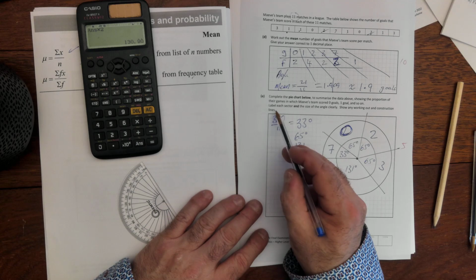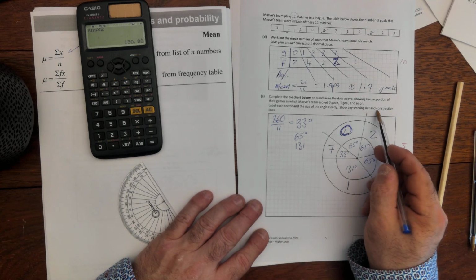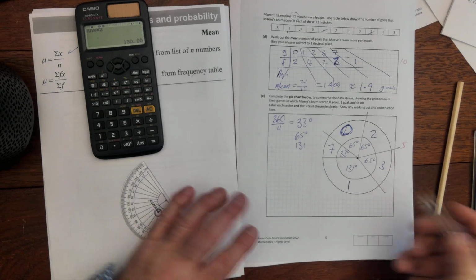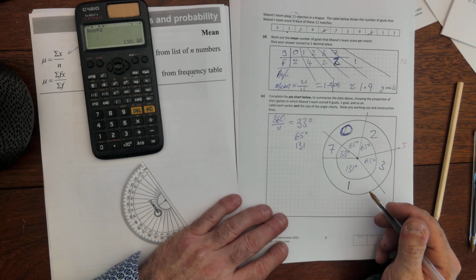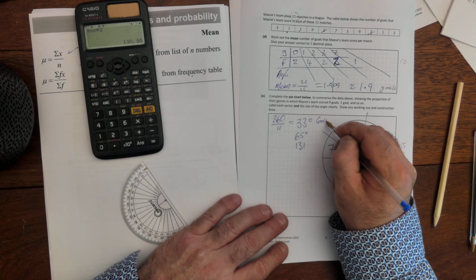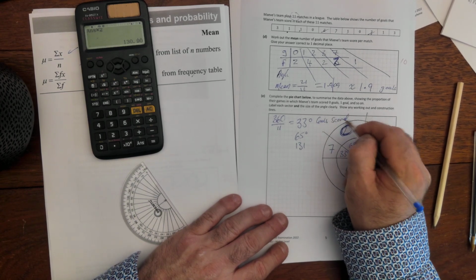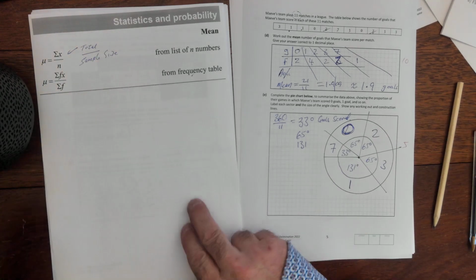Okay. Label each sector and the size of the angle clearly. Show any workings out in construction lines. Shown on my construction lines. That's it. You would namely just name the pie chart. Goals scored.